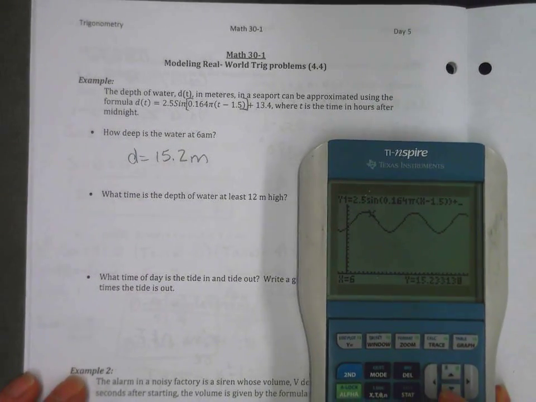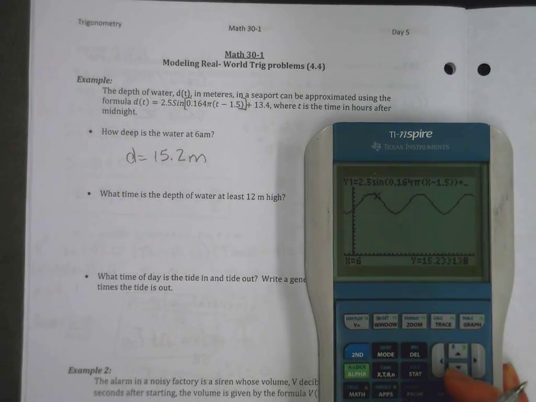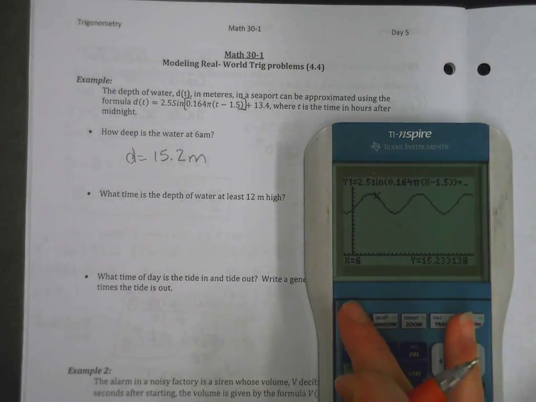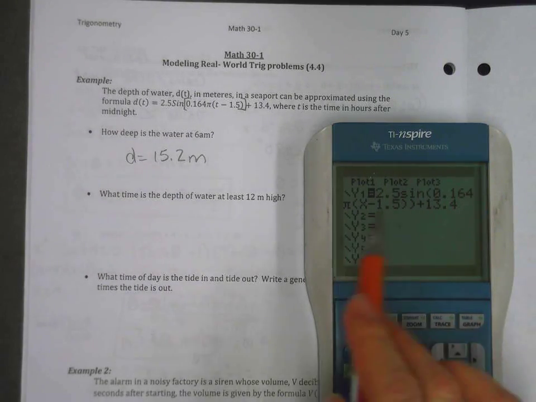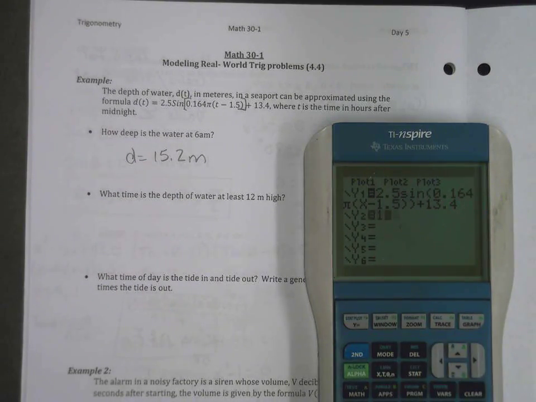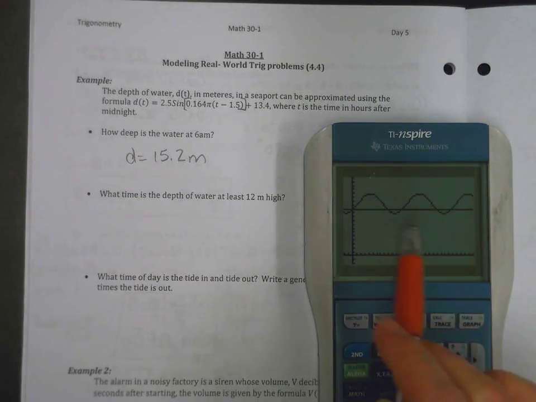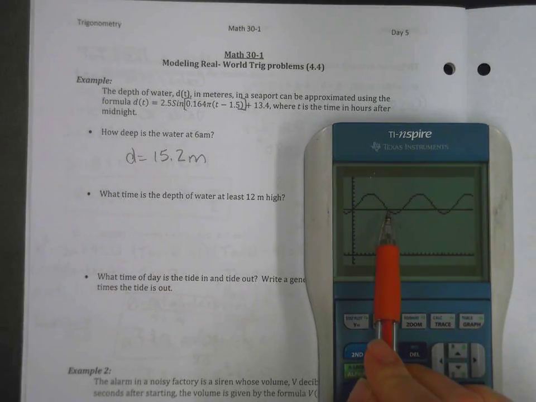What time is the depth of the water at least 12 meters high? As a second y equation, I'm going to type in my depth of 12 meters and hit graph. We'll just find the first point.